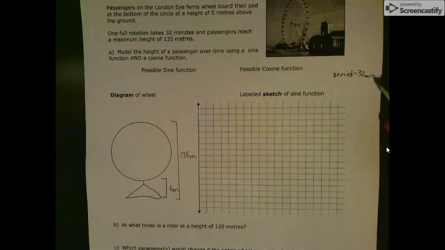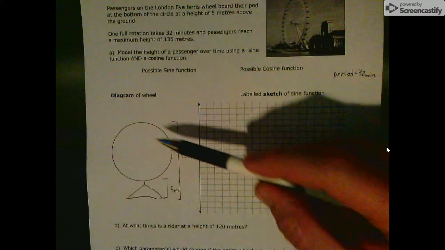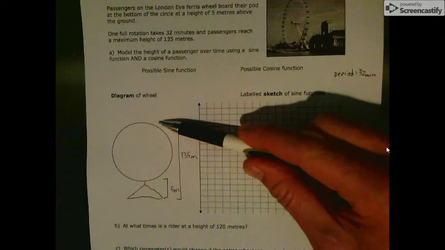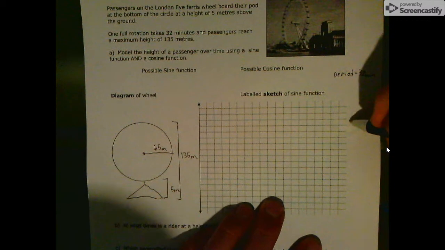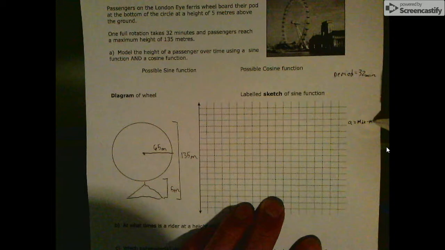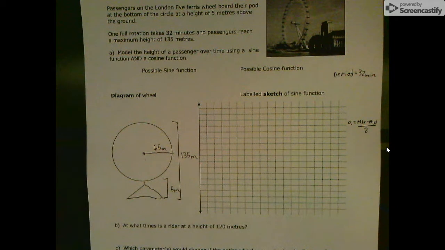Now we can calculate the amplitude using this information, and the amplitude is simply the radius of the circle. So if you note 135 subtract 5 gives us the total diameter of the circle, which is 130. Halved is the radius, which is 65 meters. The formula that could give us this information for amplitude is max minus min divided by 2. And in this case, it would be that same calculation, 65 meters.